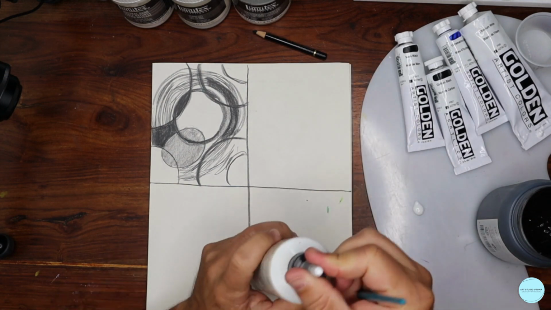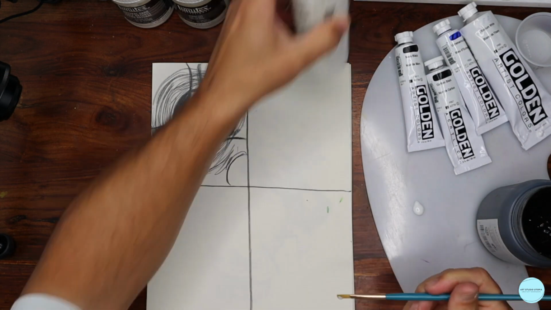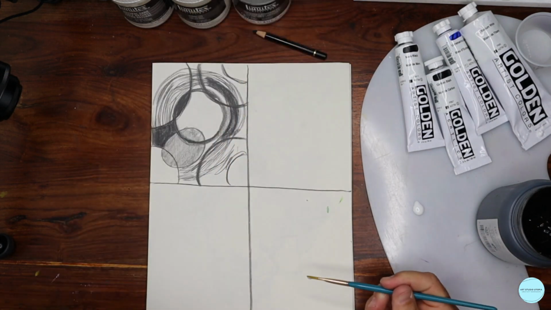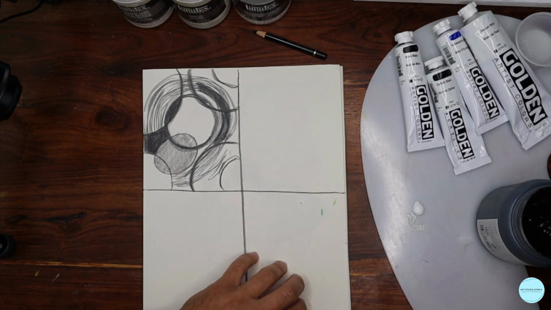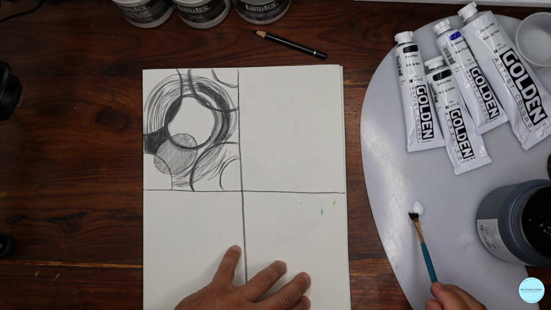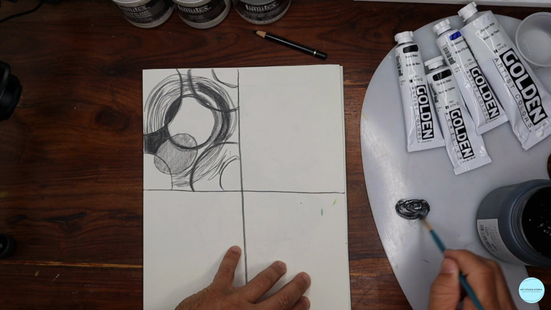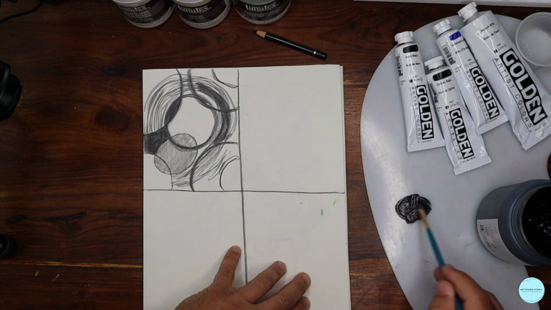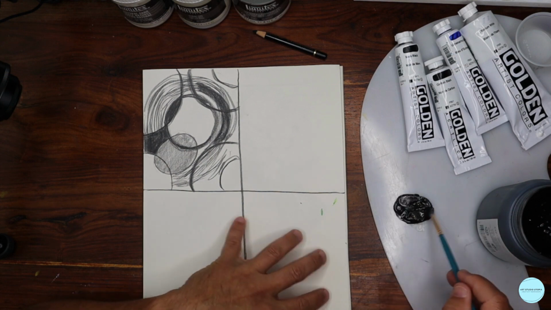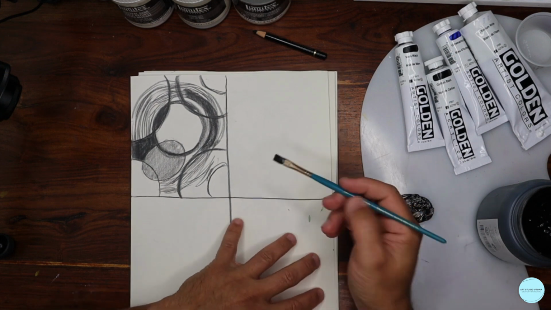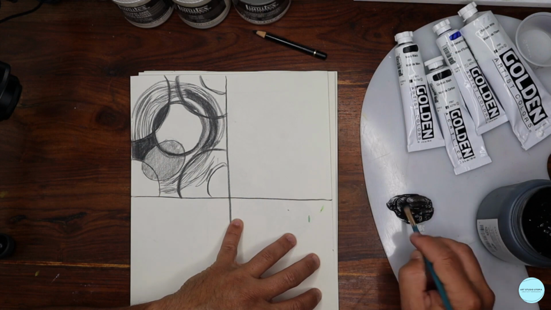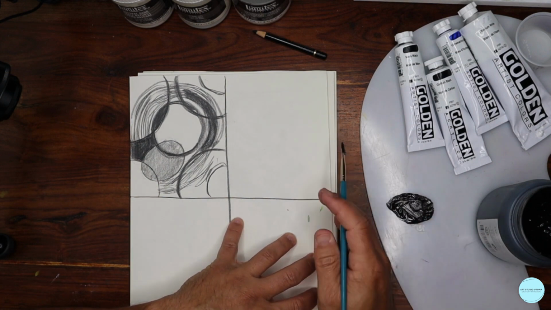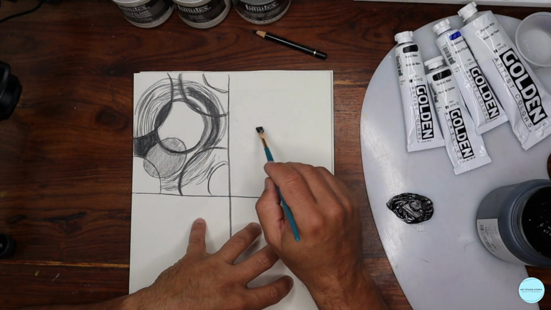Please, please, please stay aware of if you are judging your work, how you're judging it. You should not be judging it at all. This is just sketching for sketching's sake. Finding a way to have fun with it and find something that is going to be interesting to you that you can maybe pursue, take a little bit further. So I'm going to do one more here.